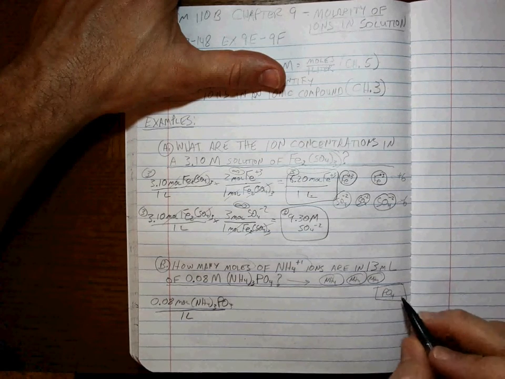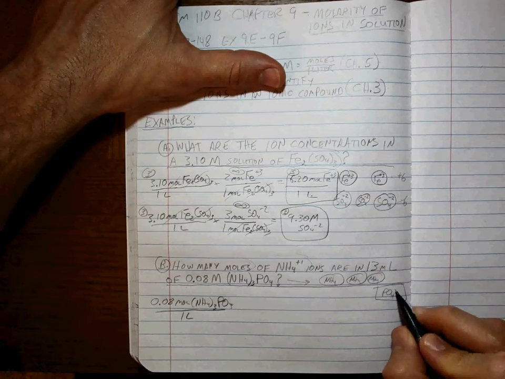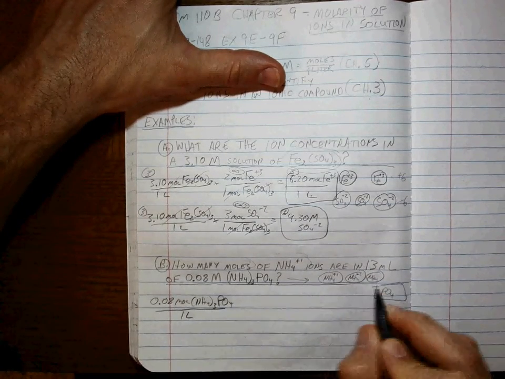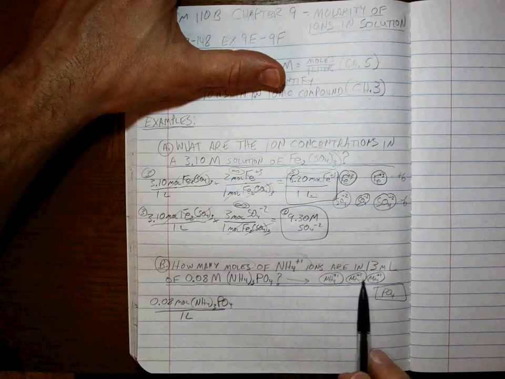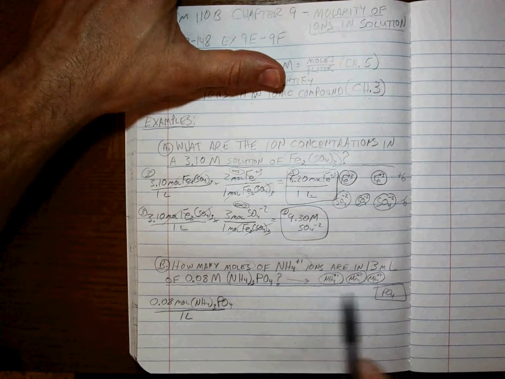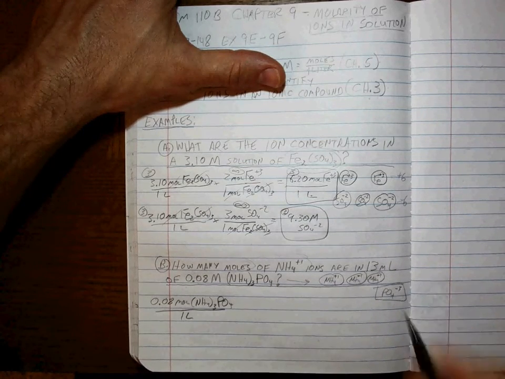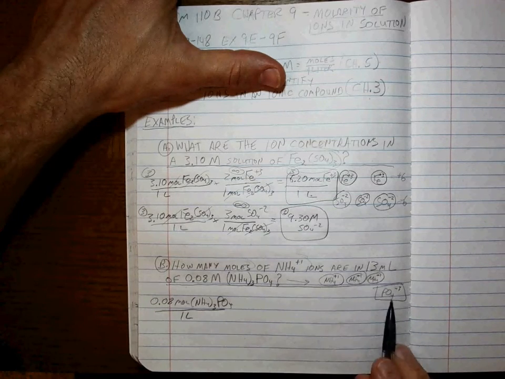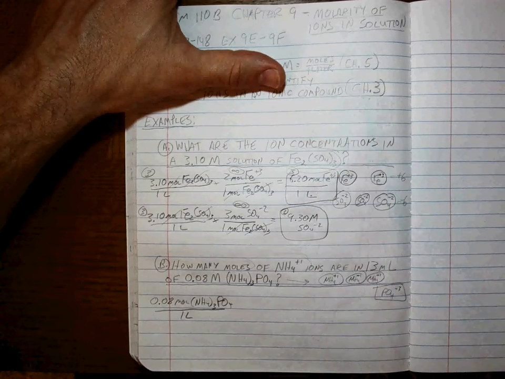And you'd better know what those charges on those polyatomic ions are. You'd better know that ammonium is a +1. Hey, they even tell you what that is. And that NH4 +1s are the cations. There's 3 of them. And so there's 1 phosphate ion. That's the anion. This is important. If you're not so good at this, that's what Chapter 3 is all about.